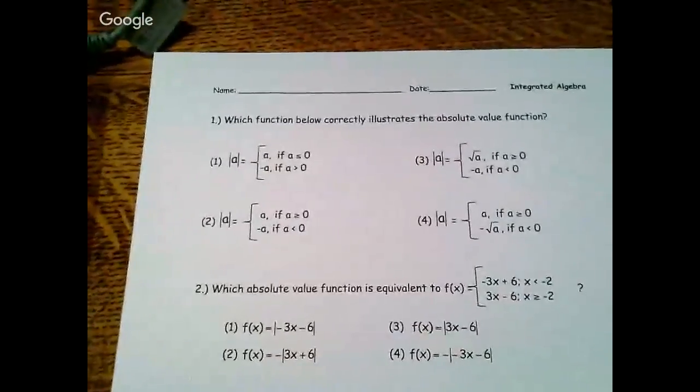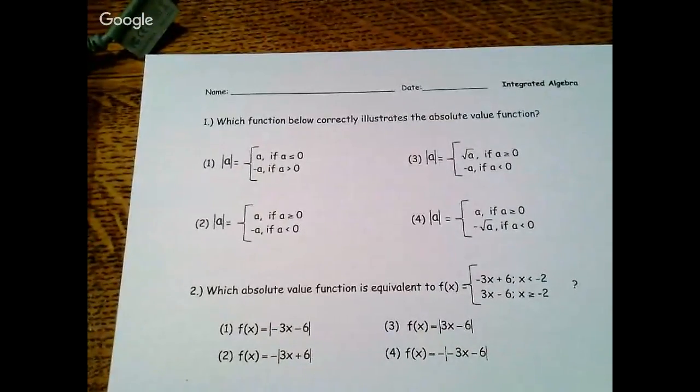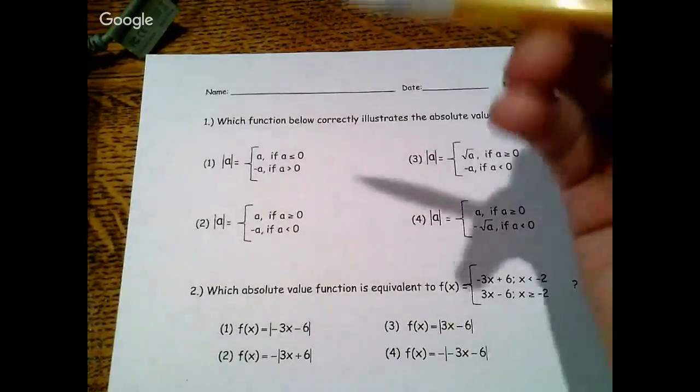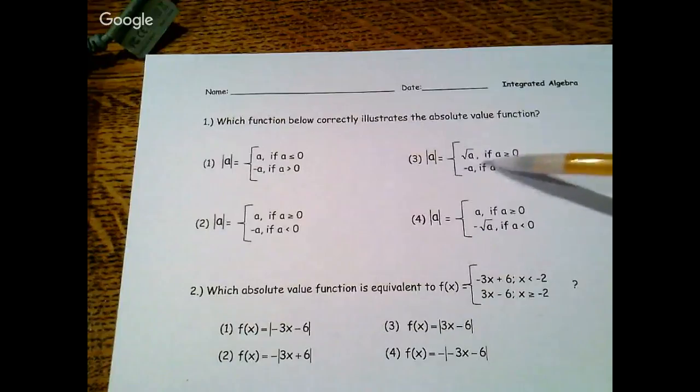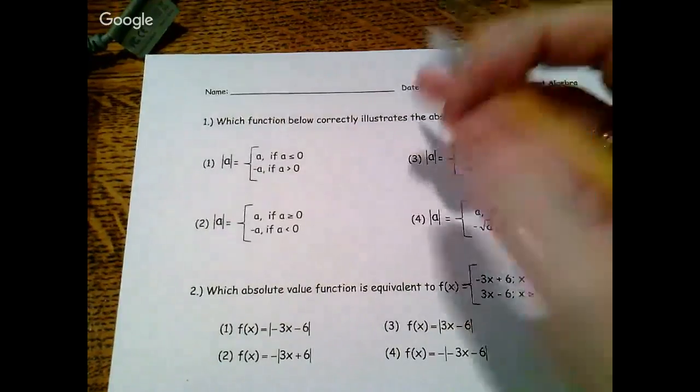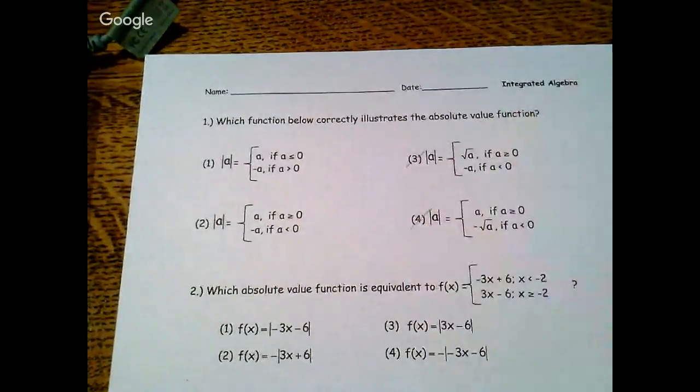All right, so now let's take a look here. We say which function below correctly illustrates the absolute value function. So remember, the absolute value function can be written as a piecewise function, but we never use the square root in a piecewise function with the absolute value, so we can get rid of those two.